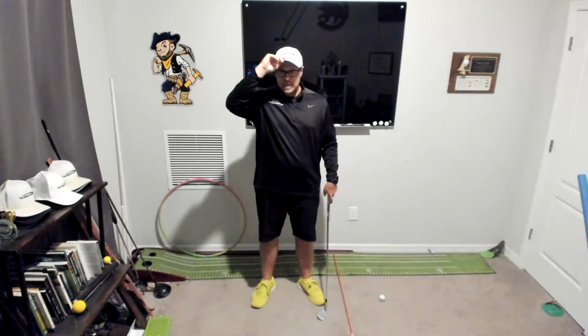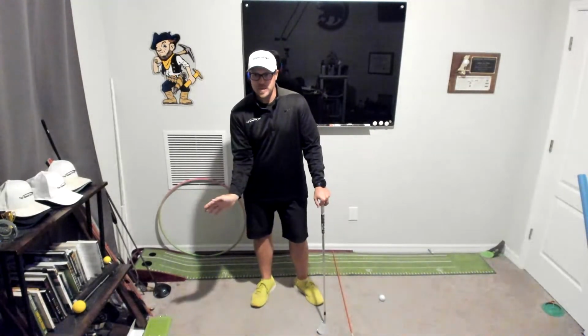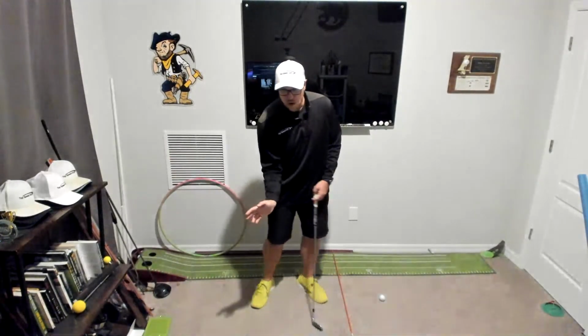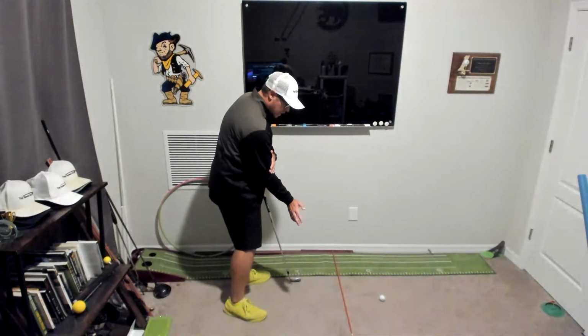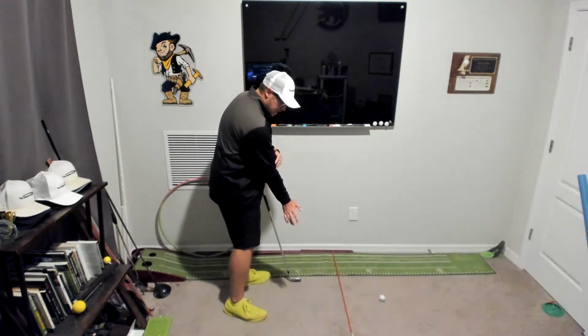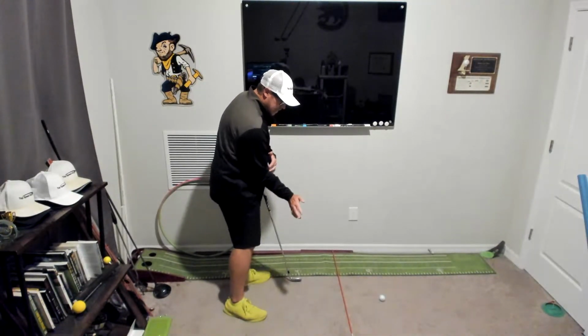So keep that in mind, that it doesn't necessarily have to be extended back. But your trail arm is typically going to have a little bit of bend in it. There are some players that have it pretty straight, but generally it's going to have a little bit of bend.